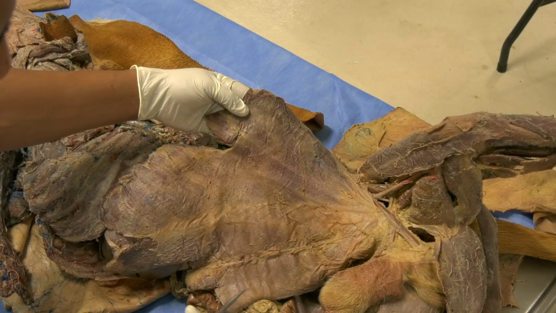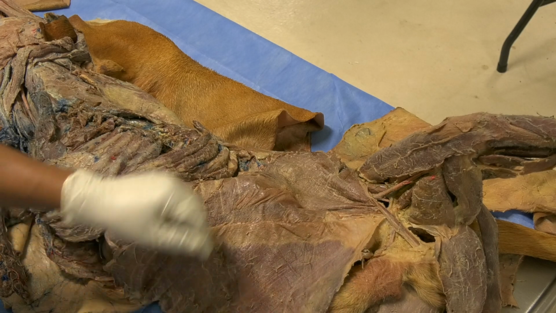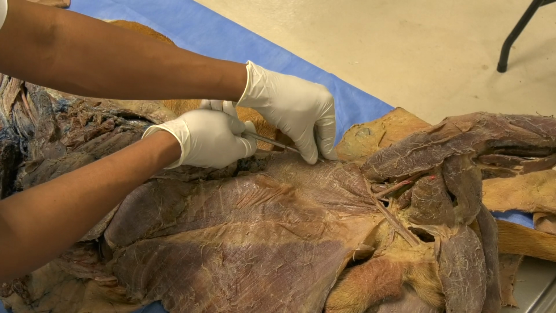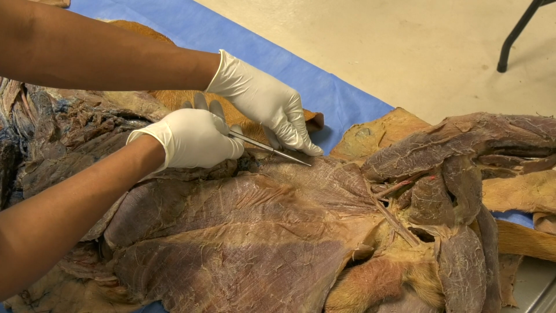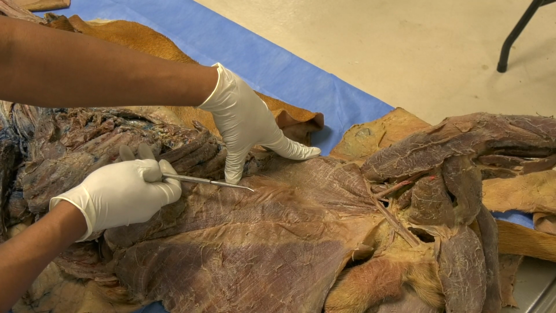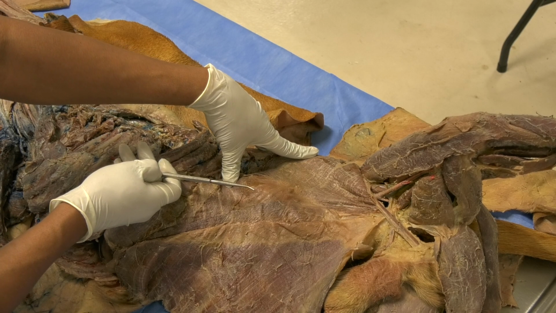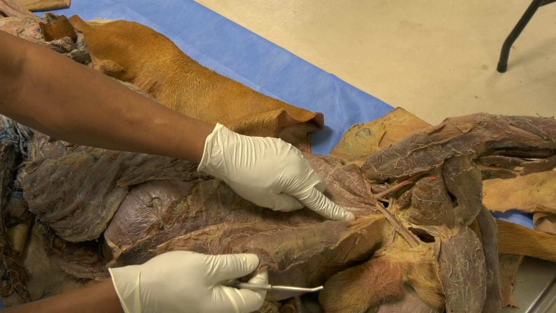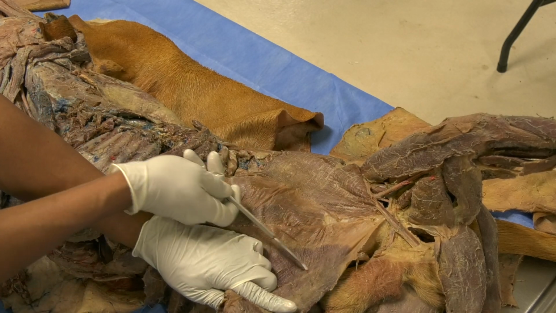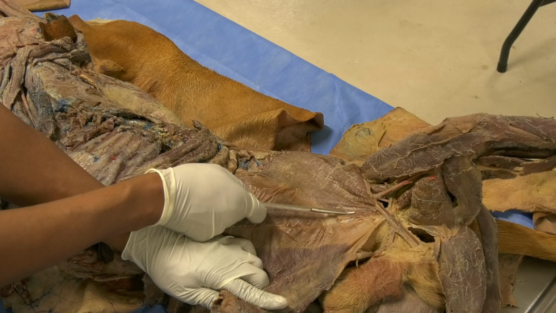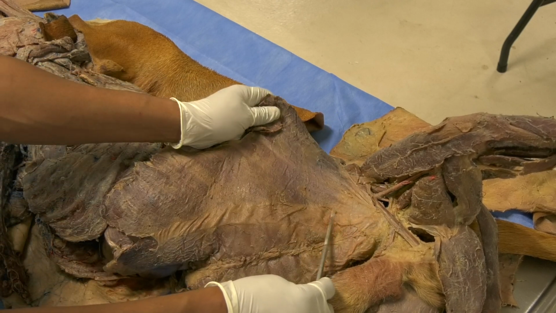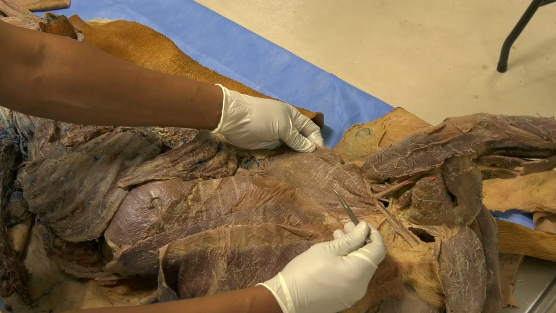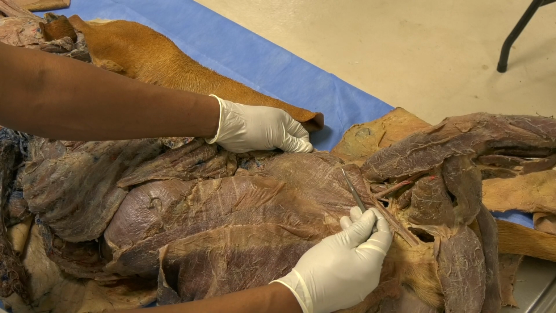Now, once we reflect the external abdominal oblique ventrally, this will expose the internal abdominal oblique. And the internal abdominal oblique originates from the tuber coxae, and it inserts on the mid-ventral line in the linea alba through an aponeurosis that will join the one from the external abdominal oblique. So as you can see here, the aponeurosis from the external abdominal oblique will join the aponeurosis of the internal abdominal oblique. Together, they will form the external lamina of the rectus sheath. If you look at the fibers of the internal abdominal oblique, you can see that the fibers run cranio-ventrally.